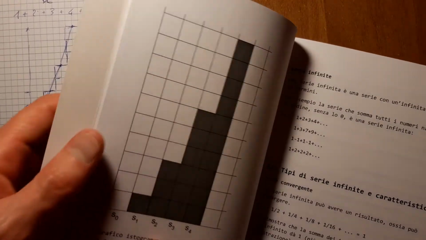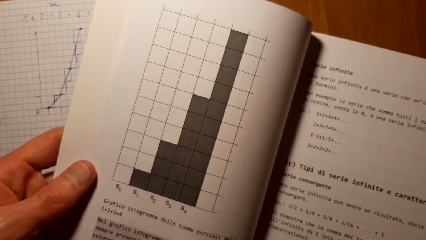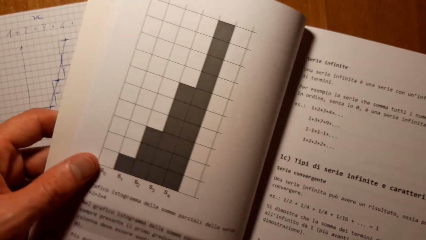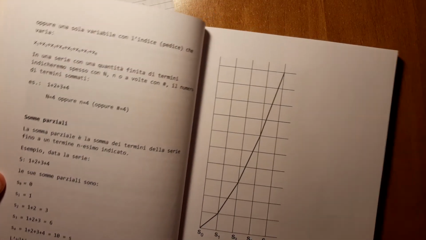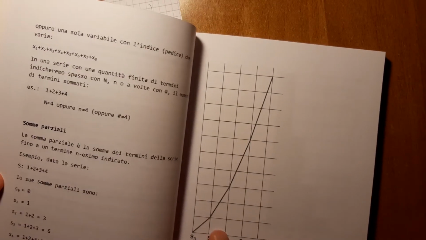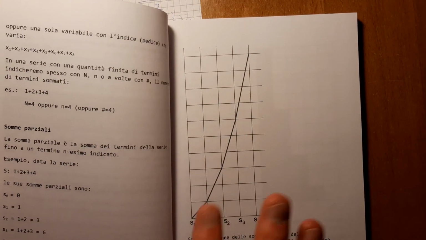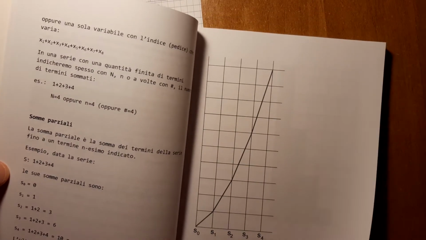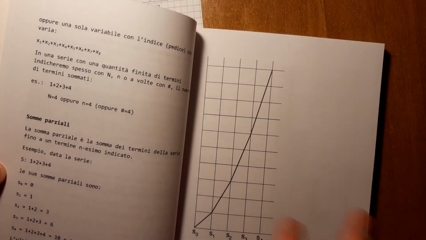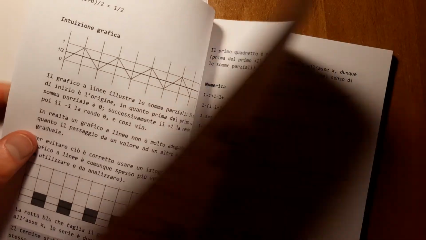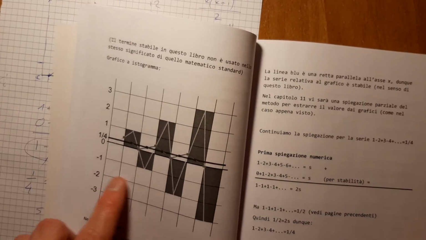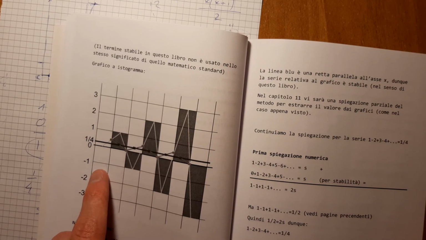So let's check about this series. Oh, right here. I think, okay, the histogram graph. But I wrote that this graph is not okay with this series. This graph works only sometimes. And let's see if I did something. Oh, this is very nice for the series we talked about in the latest video.